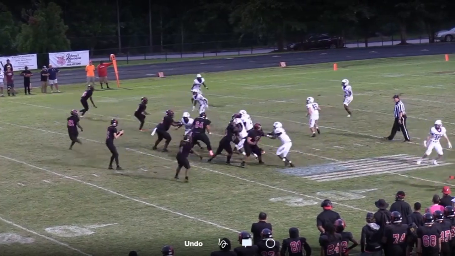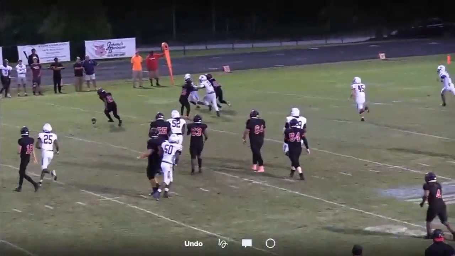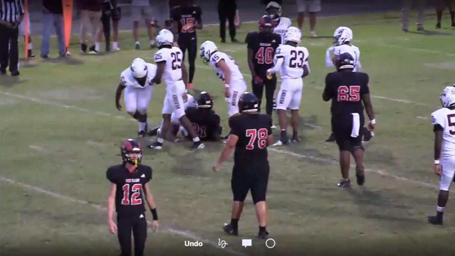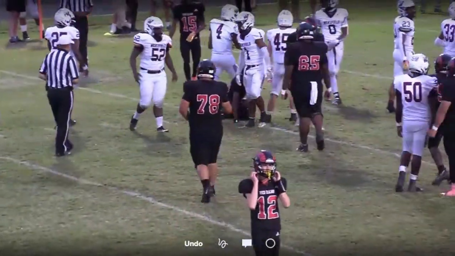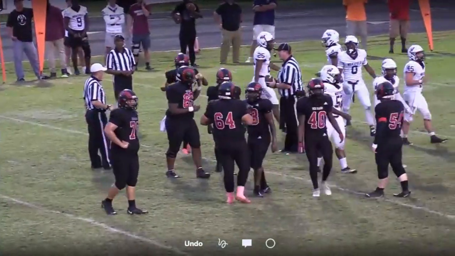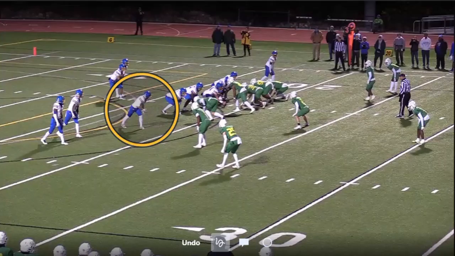As we look at it a second time, you're going to see the player. Does he have possession? Does he not? We'll come back to this play and talk about it more thoroughly and how we can officiate this play better. Our second play here, again, we're going to take a look at this play twice.